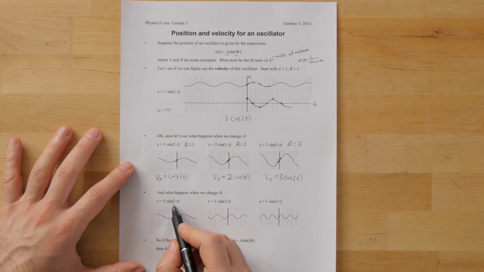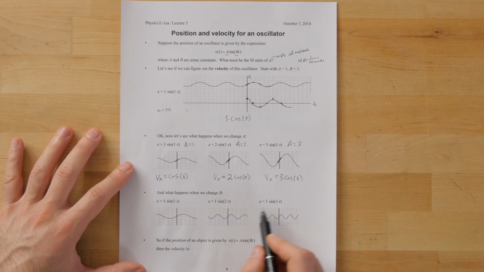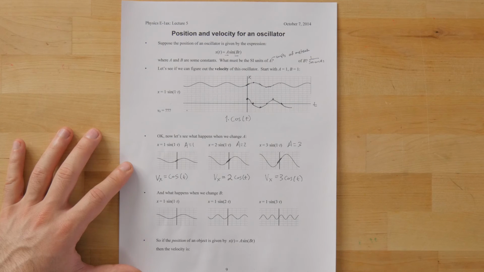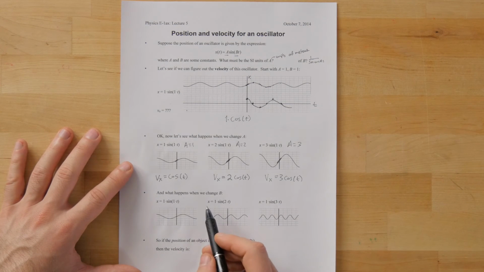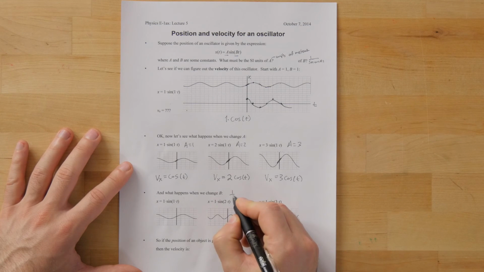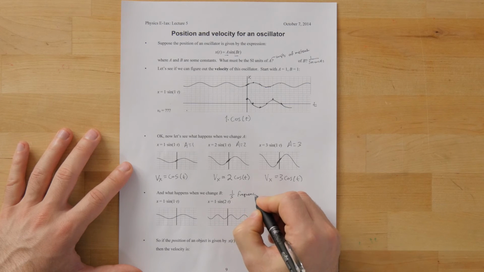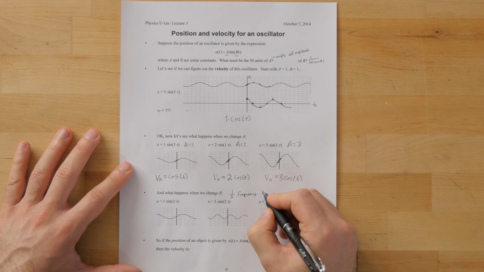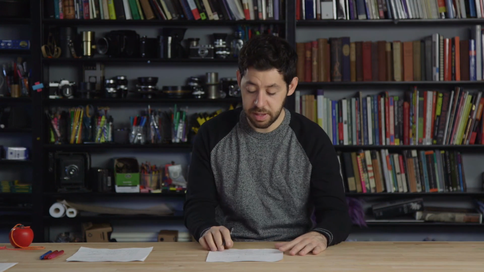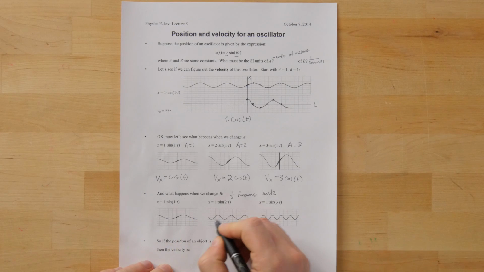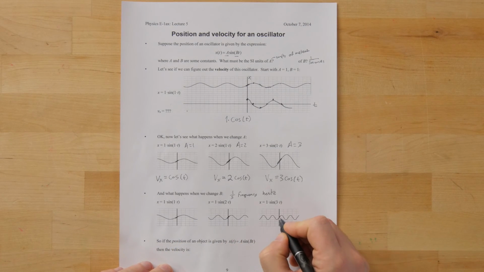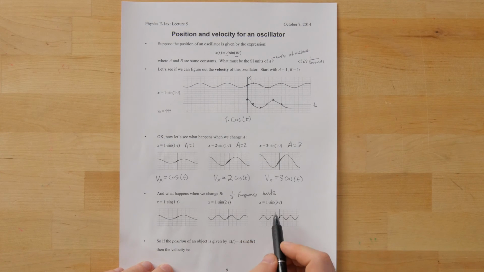So here we have b equals 1, b equals 2, and b equals 3. And when you change b, you're changing the frequency. So b is in units of 1 over seconds, right? So that's a frequency. And that's also called hertz. That's the unit for 1 over seconds. And if you notice here, how does the slope change as we change the b?